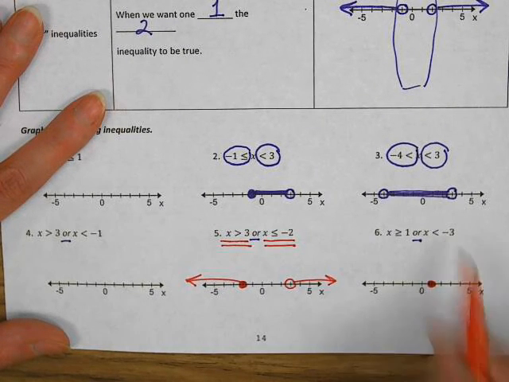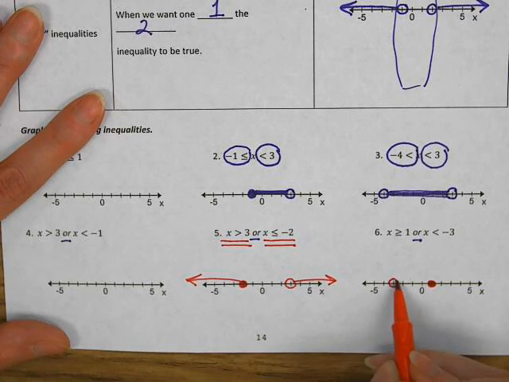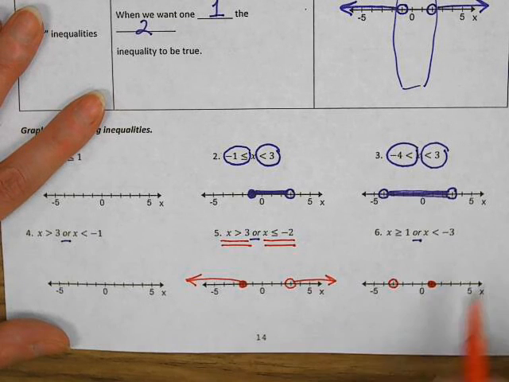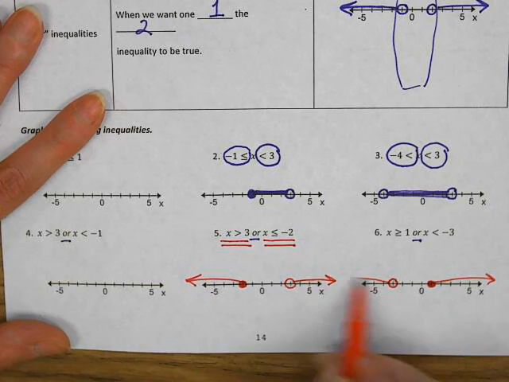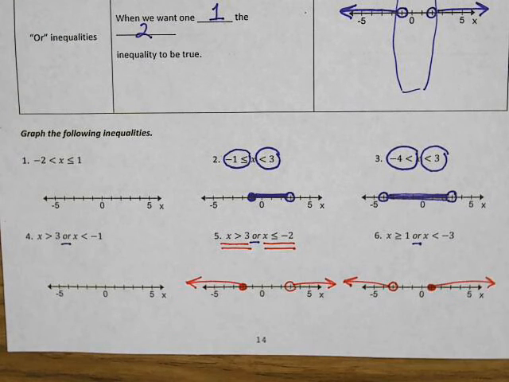Less than -3 would be open circle. And when it's an or, you draw the ors off to the side. There's no reason I draw it above, I just don't want it to overlap. I think you could see it better if I draw it above. You can go straight, it doesn't have to be curvy.